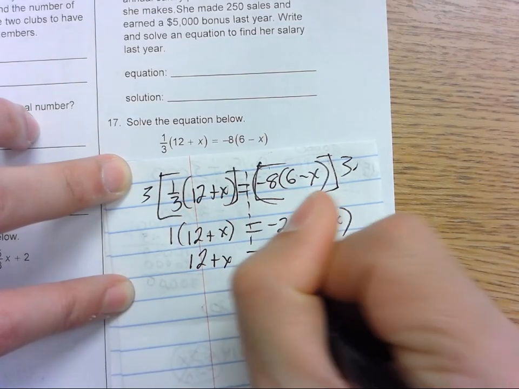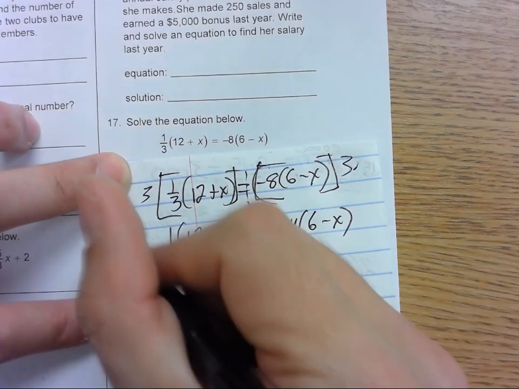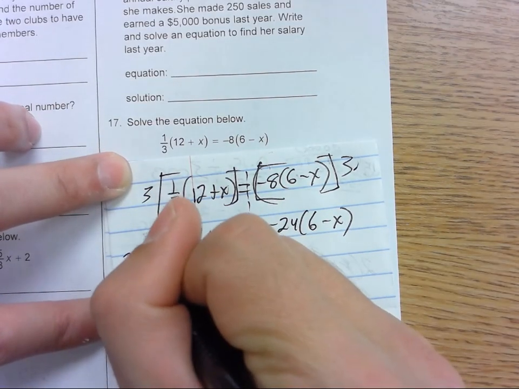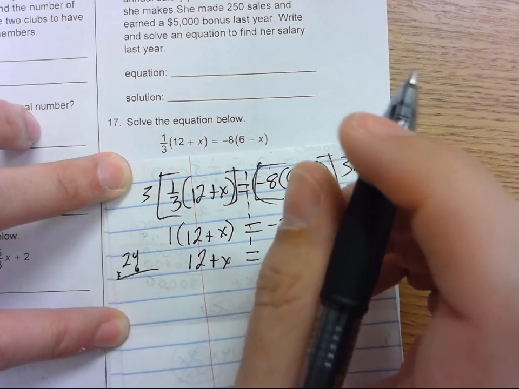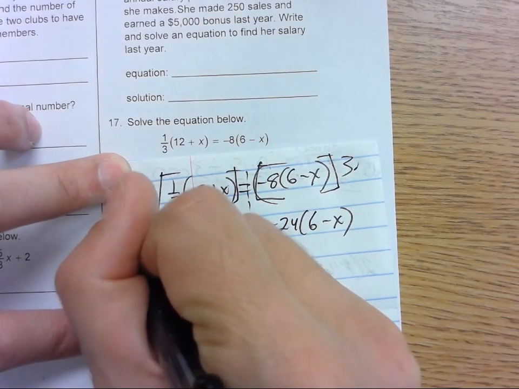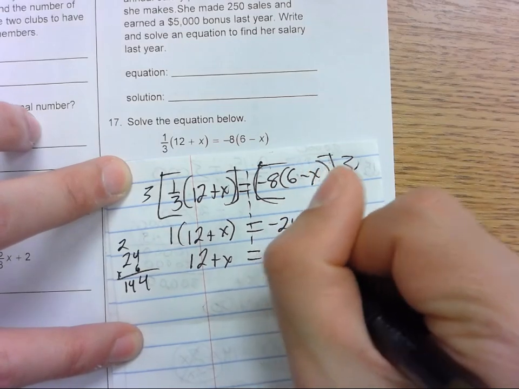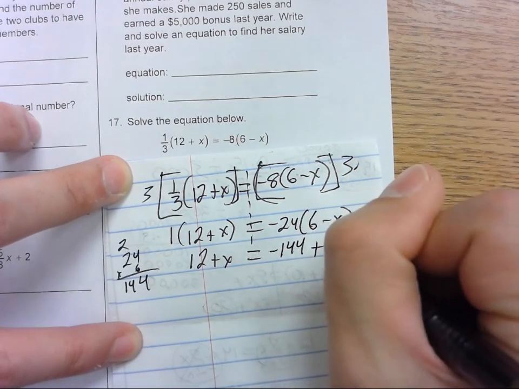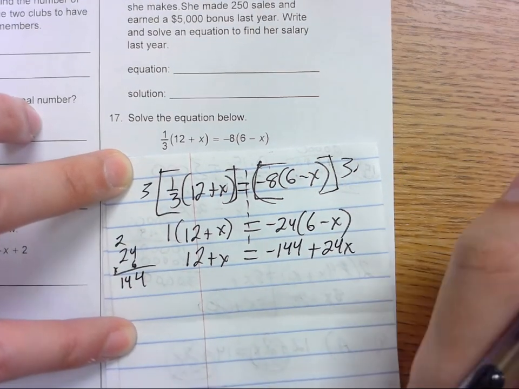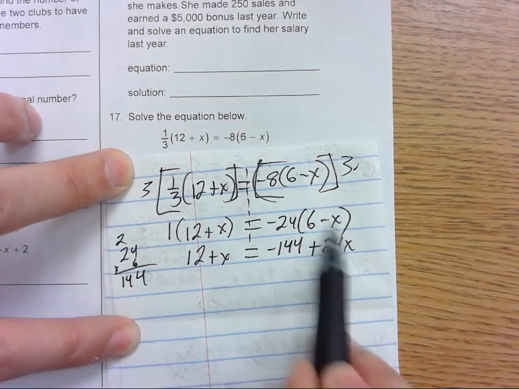12 plus x will equal negative 24 times 6. 6 times 24 is 144. So negative 144 plus 24x. We're subtracting, and then we'll get a negative.